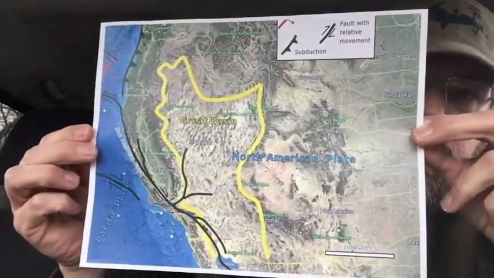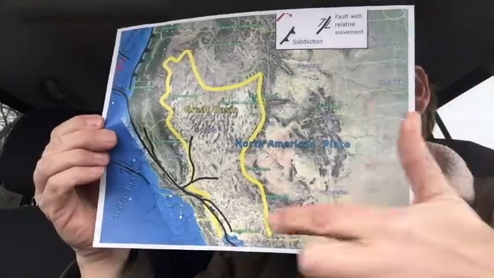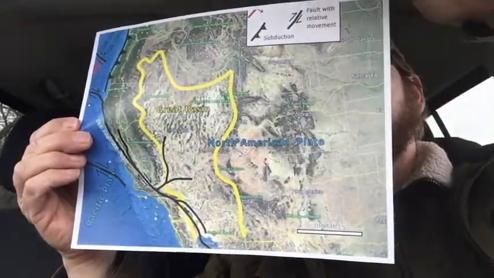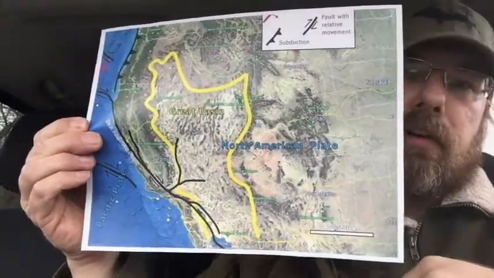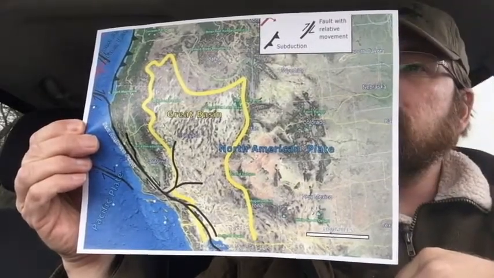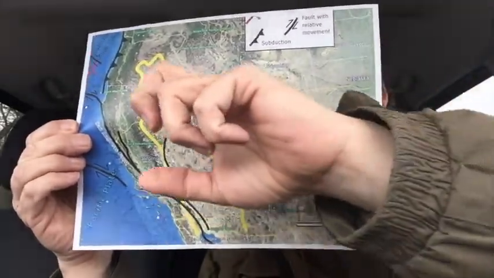This here is something I did really quickly. I've outlined the Basin and Range. There's a part there that should say legend. It got cut off. Sorry, I apologize for that. I don't know why it did, but the yellow outline is the Basin and Range.